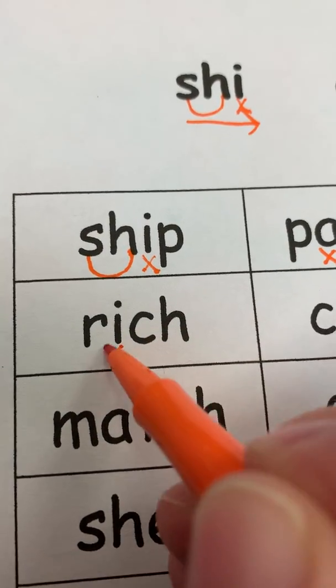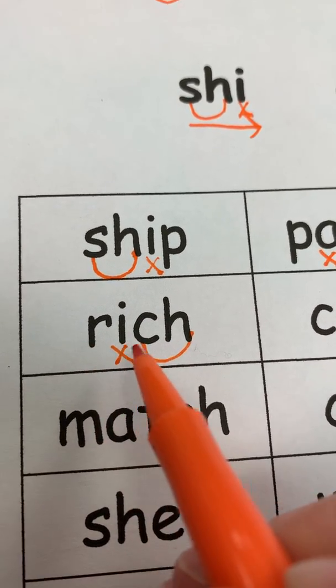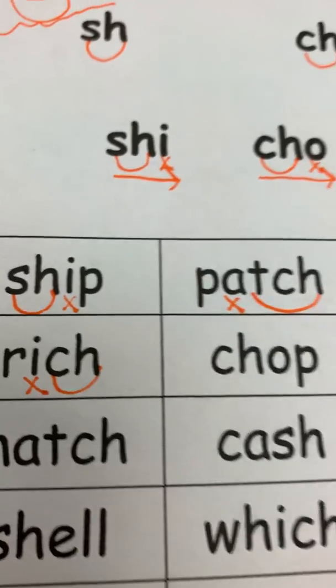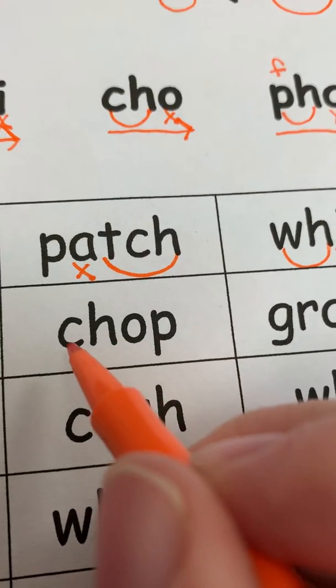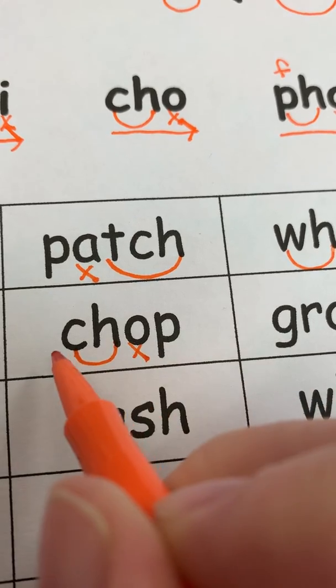All right, we're going to move a little faster, so keep up. Let's mark our vowel, I, and our CH, ch. All right, let's slide it together. Rich, rich. All right, next word starts with the CH digraph, ch.